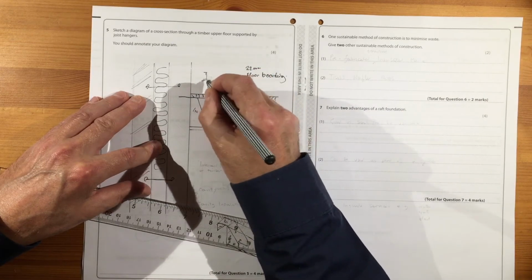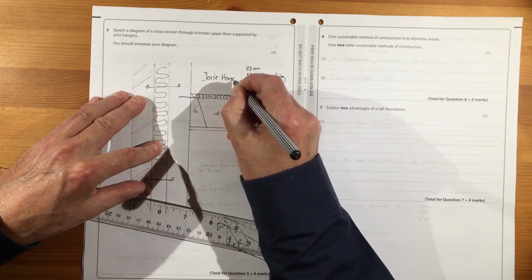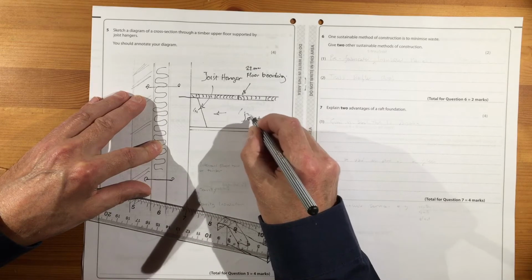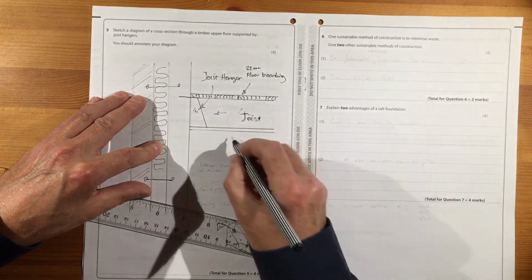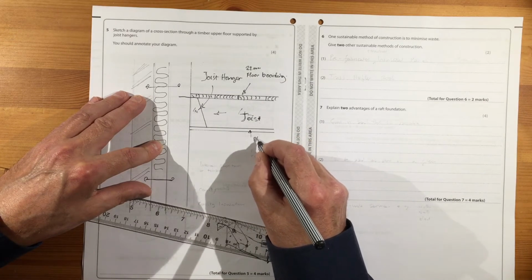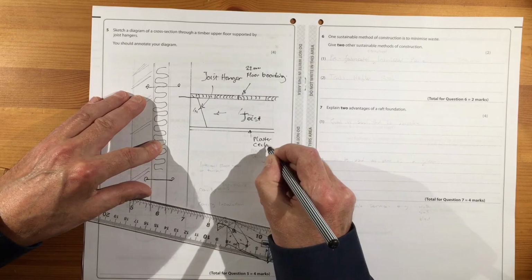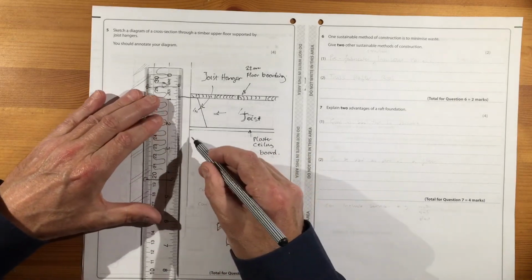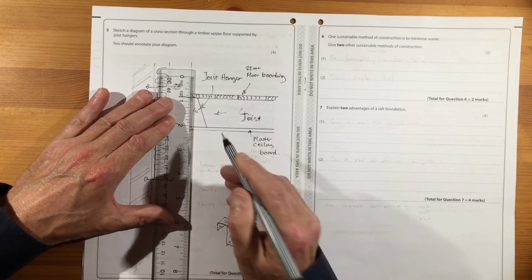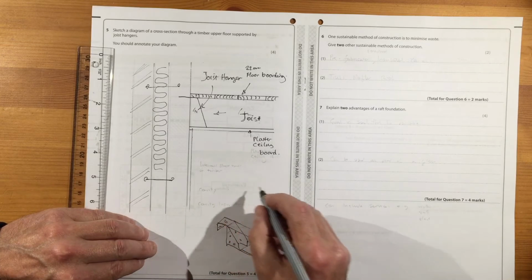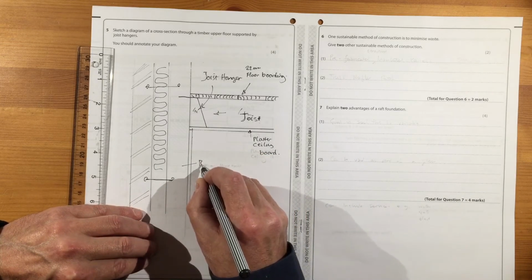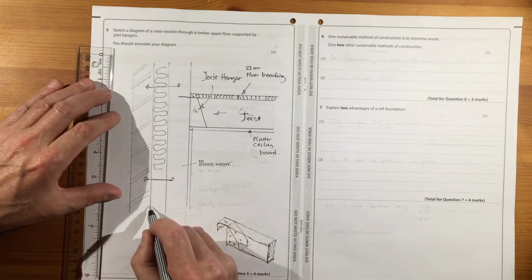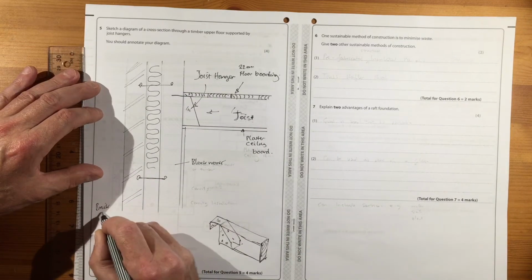And the joist hanger, label it up, is that there. That's the joist. That's the plaster ceiling board. Often you have obviously plaster on the inside of the wall there, as you don't want to just see blockwork. That's obviously a layer of plasterboard there. This is the blockwork, but it can be the brickwork. It all depends, but usually the brickwork's on the outside. And this is brickwork.